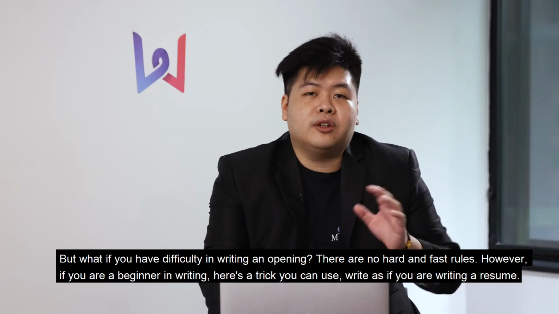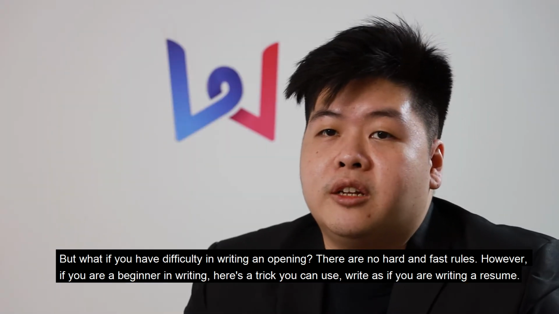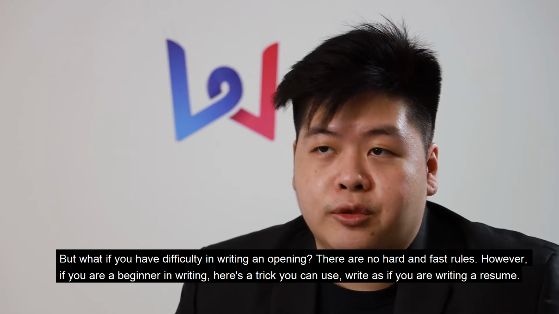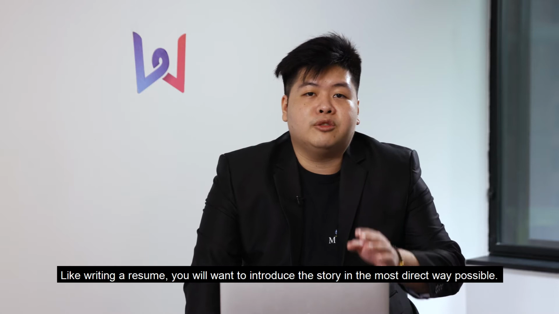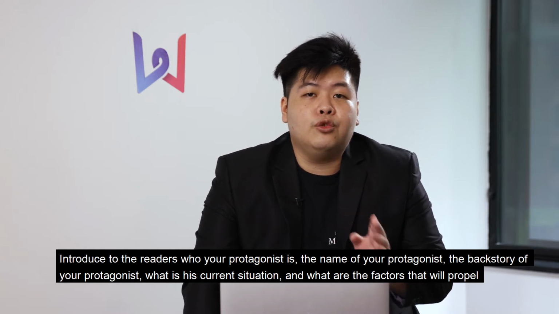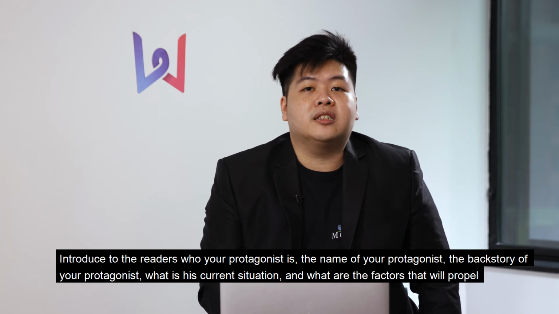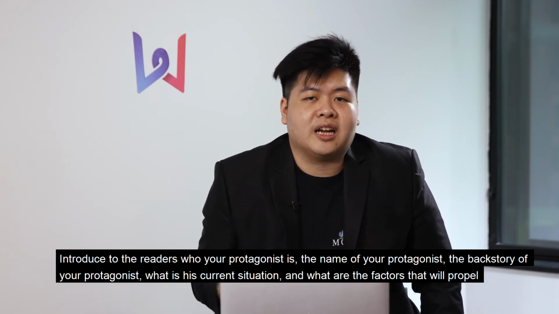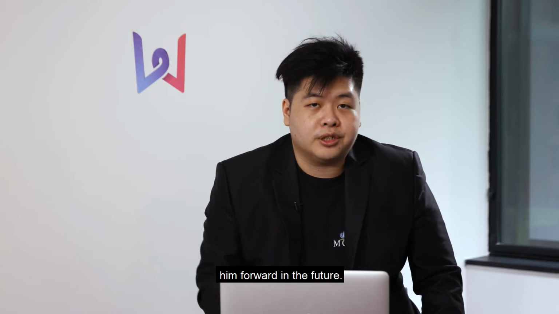But what if you have difficulty in writing an opening? There are no hard and fast rules. However, if you are a beginner in writing, here's a trick you can use. Write as if you are writing a resume. Like writing a resume, you will want to introduce your story in the most direct way possible. Introduce to the readers who your protagonist is, the name of your protagonist, the backstory of your protagonist, and what is his current situation, and what are the factors that will propel him forward in the future.